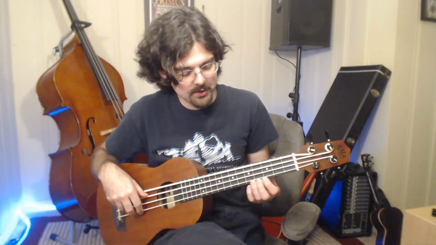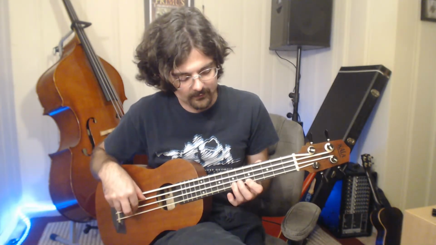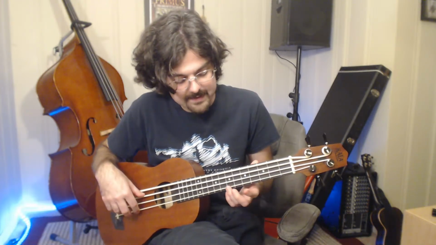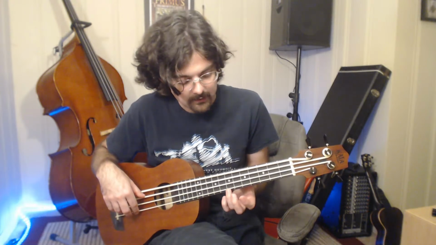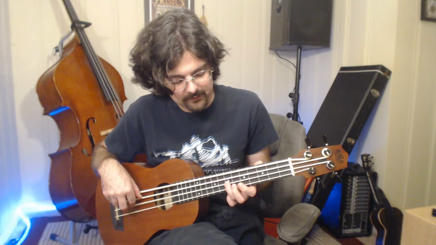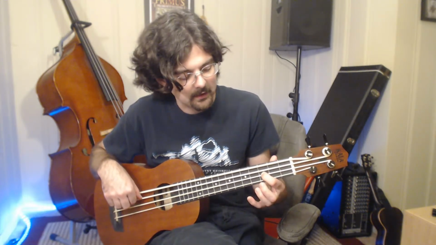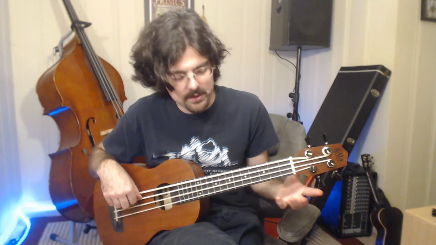And then if you wanted to, there's a cool little lick later on that's just like a blues scale descending. And so all that would be in this key would be a D minor blues scale. So 7th fret and 5th fret on the G string, then 7th fret, 6th fret, and 5th fret on the D string, then the 3rd fret and open still on the D string.